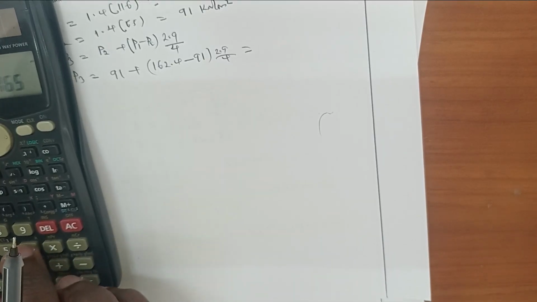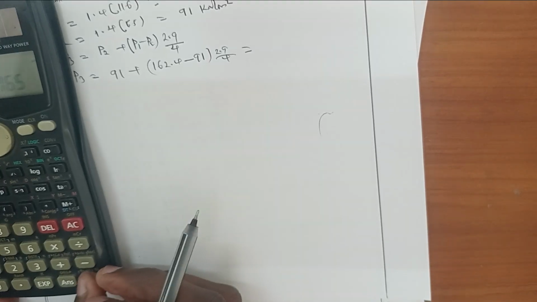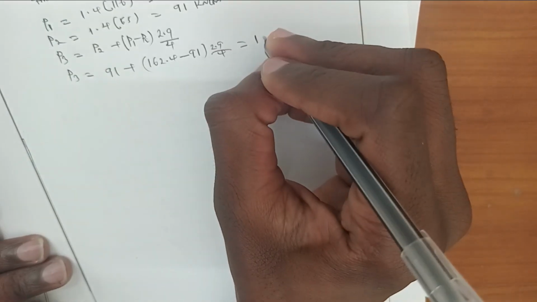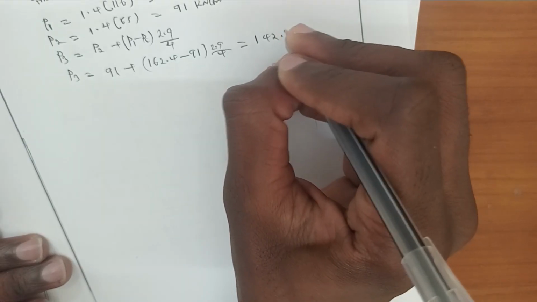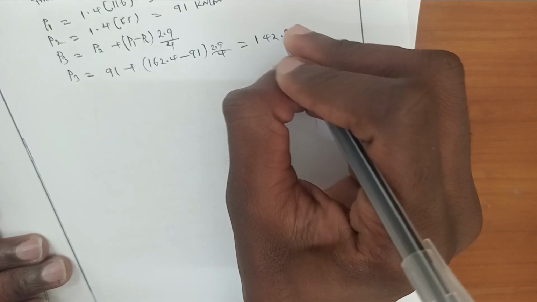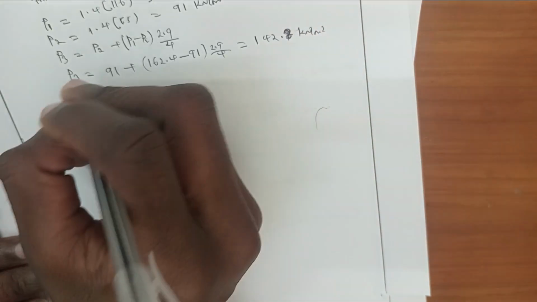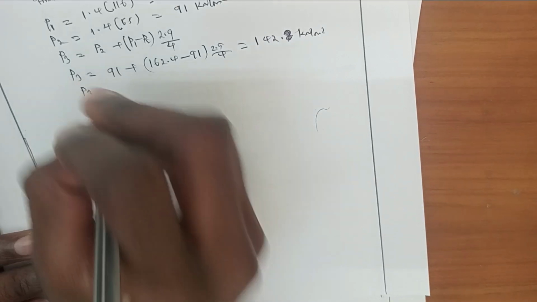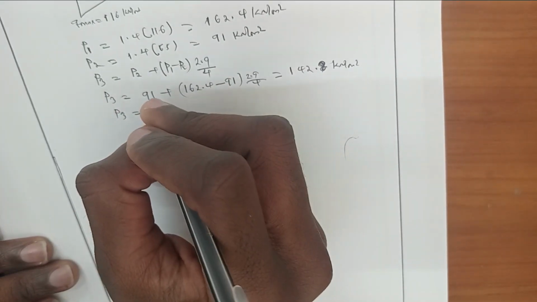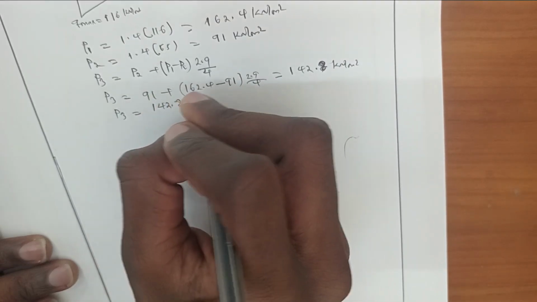It will be equal to 142.8 kilonewton per meter square. And the pressure at point C, which is pressure 3, is 142.8 kilonewton per meter square.